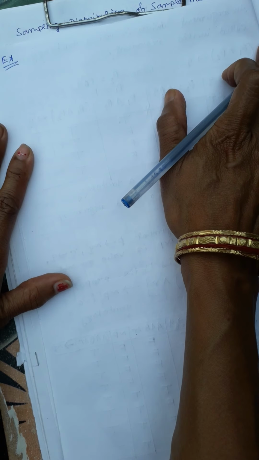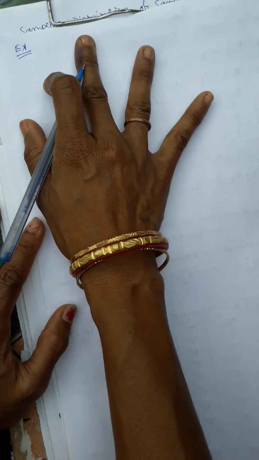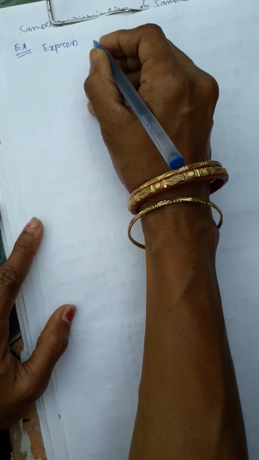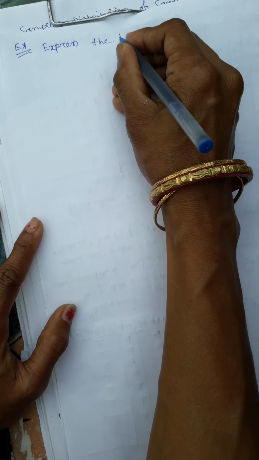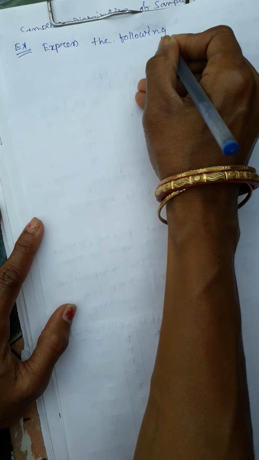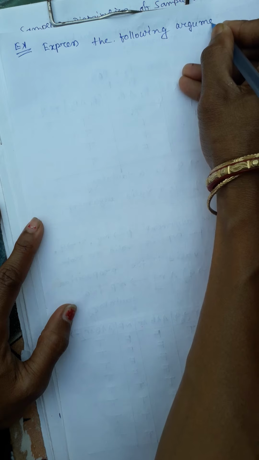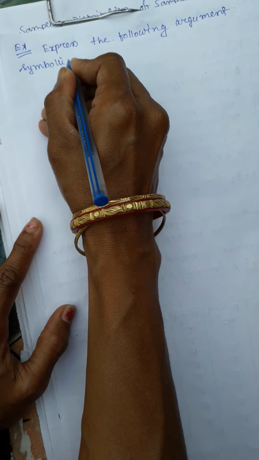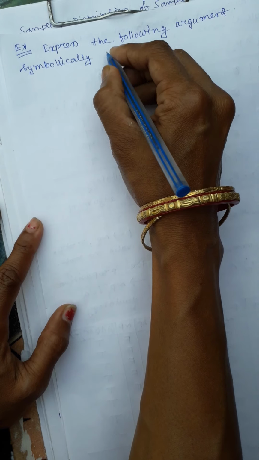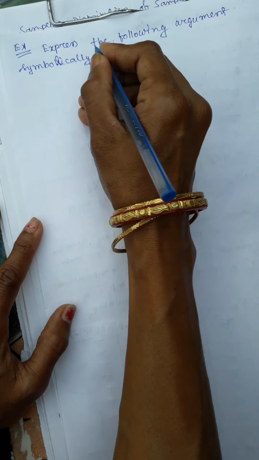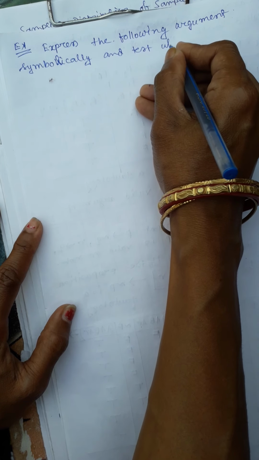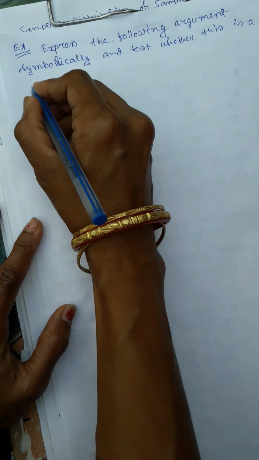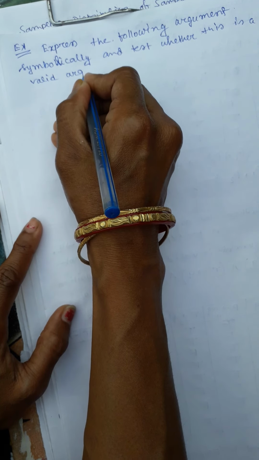Express the following argument symbolically and test whether this is a valid argument.